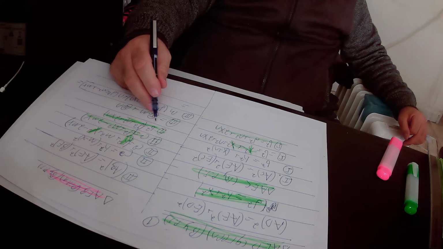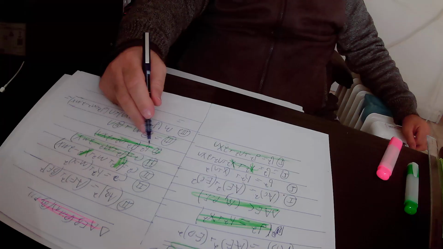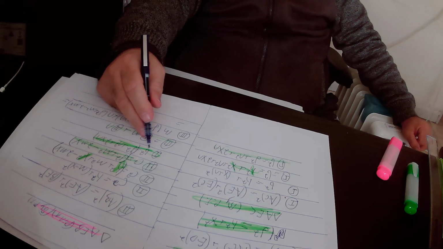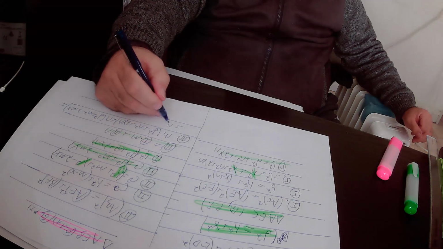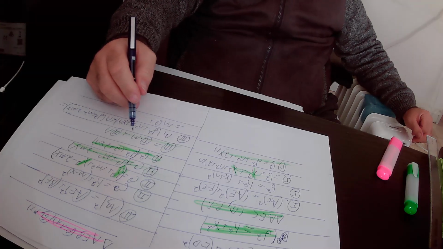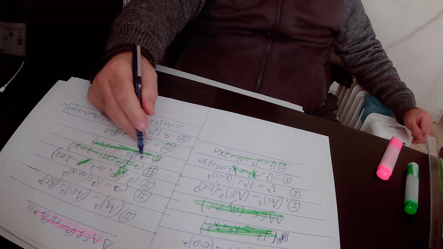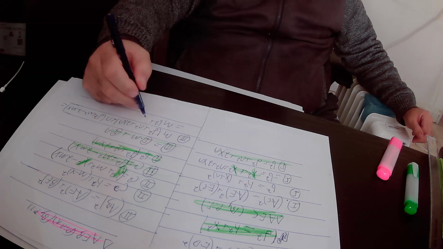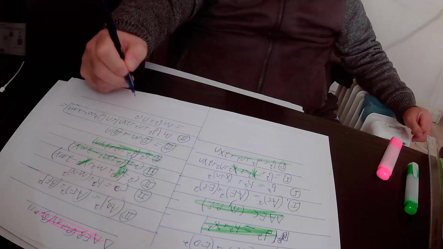In the left side of equation number 1 we have b squared, therefore it will be mb squared, plus the multiplication of the left side of equation number 2 by n. In the left side of equation number 2 we have c squared, so it will be nc squared.